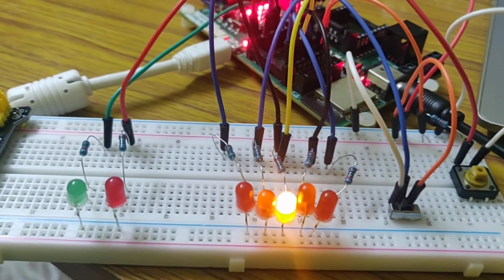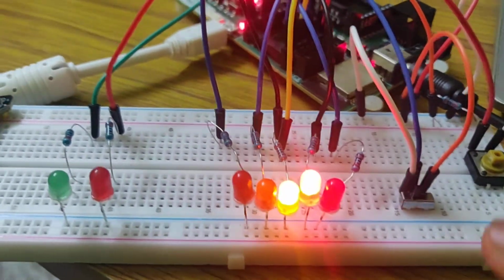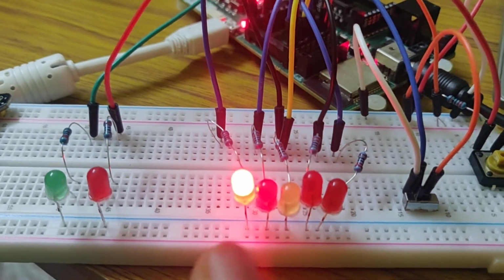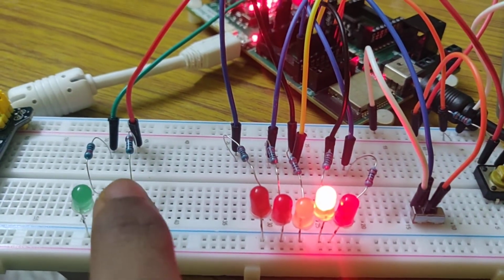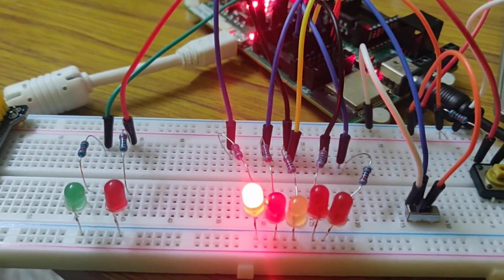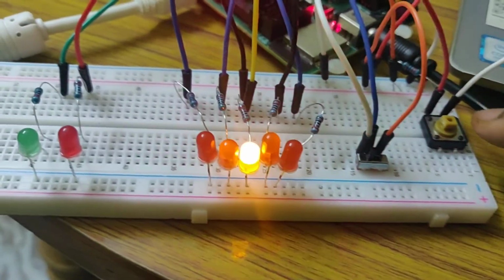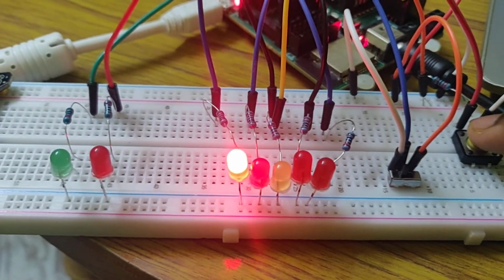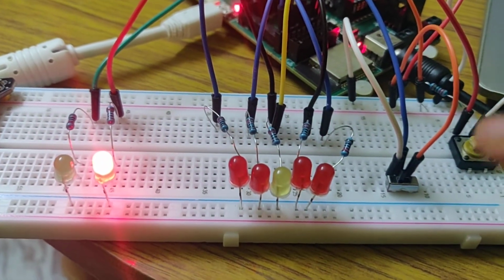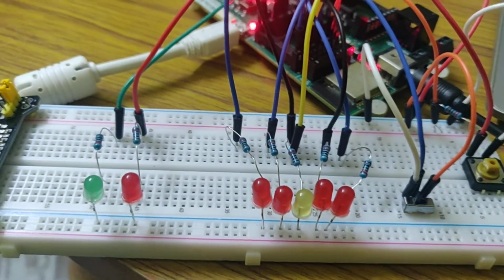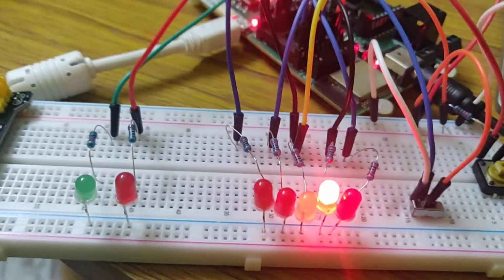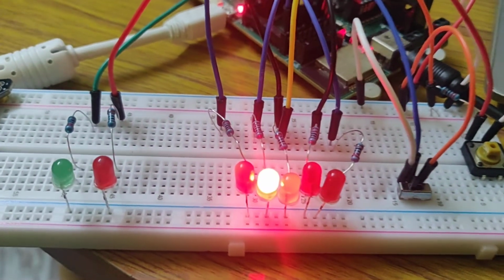That means I won the game. If I press the button when any other LED is blinking, I have lost the game. And if I lost the game, the red LED blinks. Let me show you. I pressed it at the wrong time, so the red LED blinked, and the system resets again.